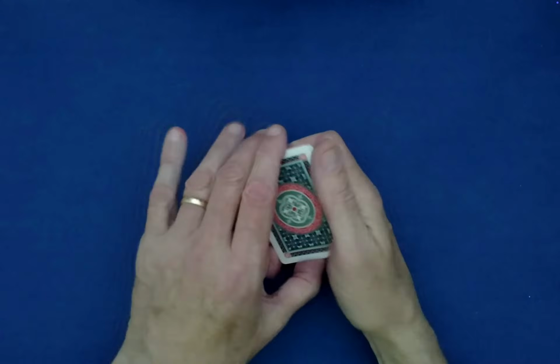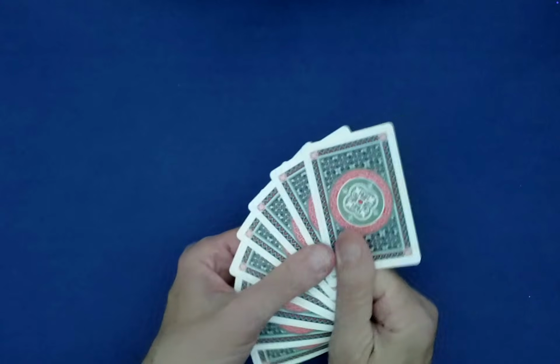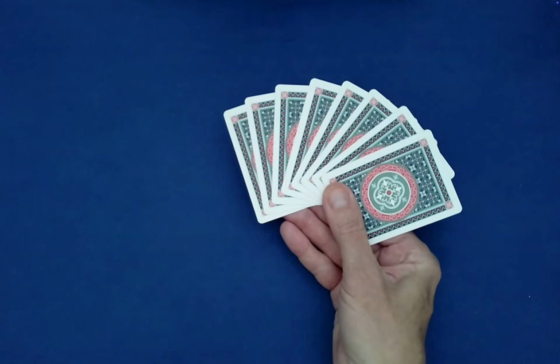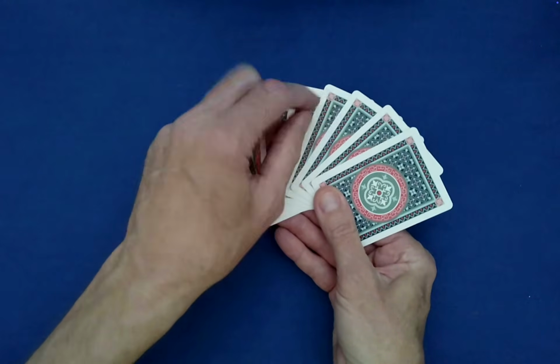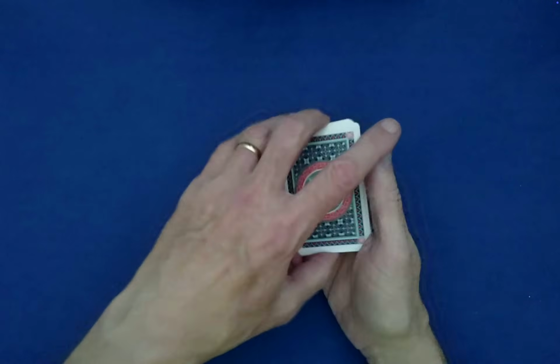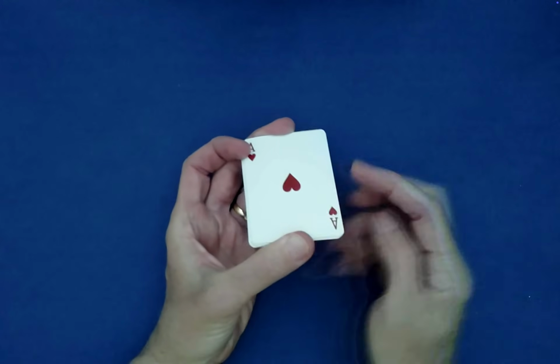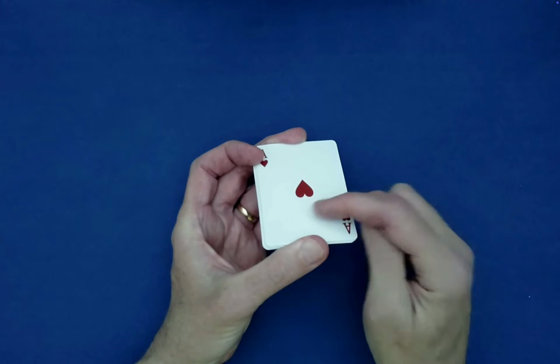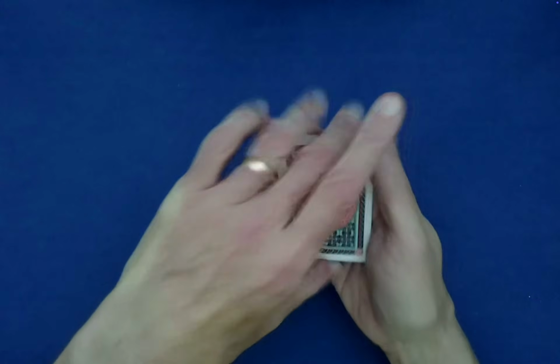Okay, spread out the cards for them to see. Have them point to a card. So maybe they point to this one right here. So you cut all of the other cards to the top. Show them the bottom card. Okay, this is their special card. Okay, turn the cards over.